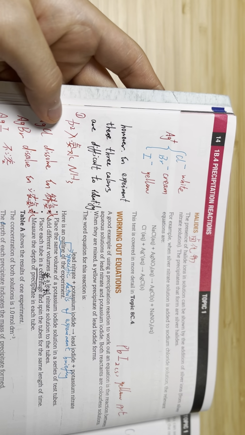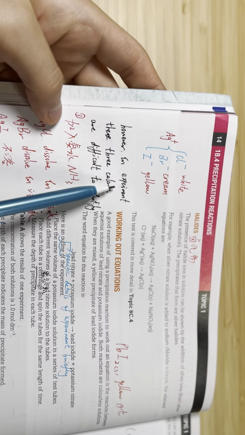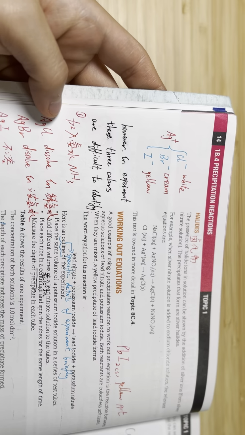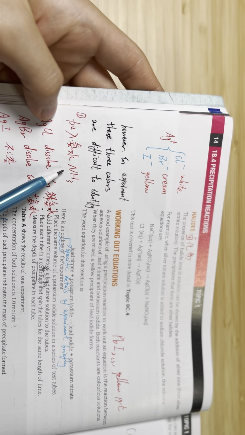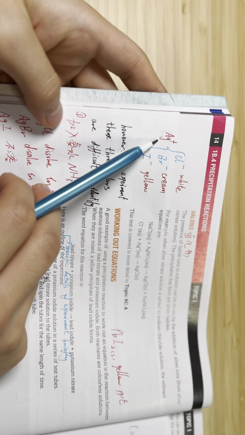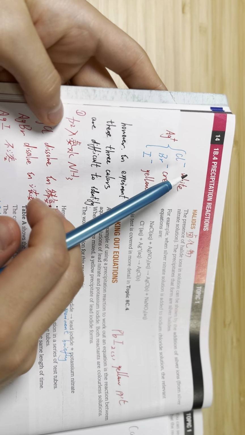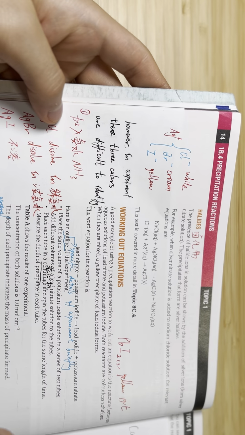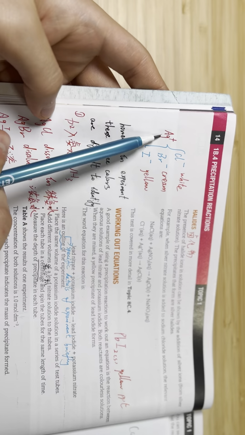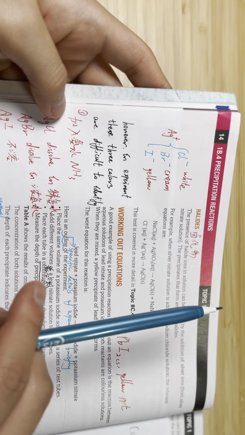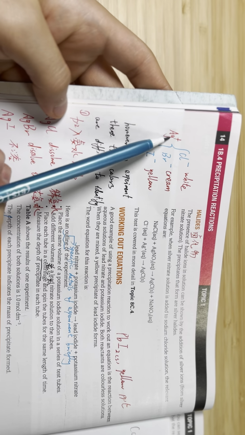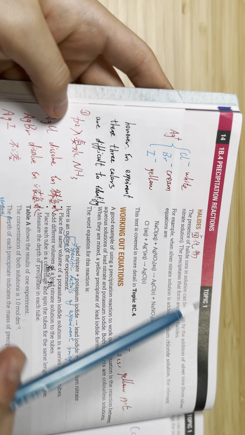In the exam, it always asks you the experiments, as these three colors are difficult to identify. So you have to say this: add ammonia water. The silver chloride will dissolve in dilute ammonia water, but the silver bromide will dissolve in concentrated ammonia water, and the silver iodide is not soluble.